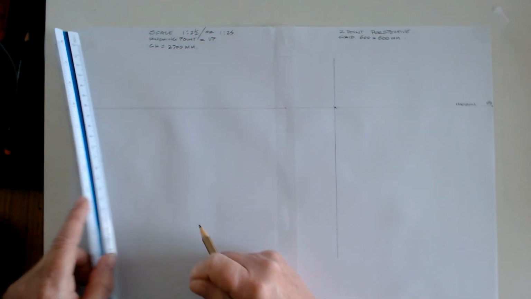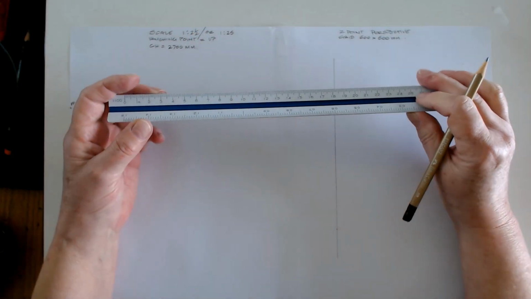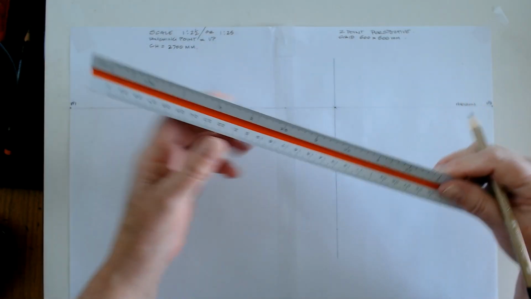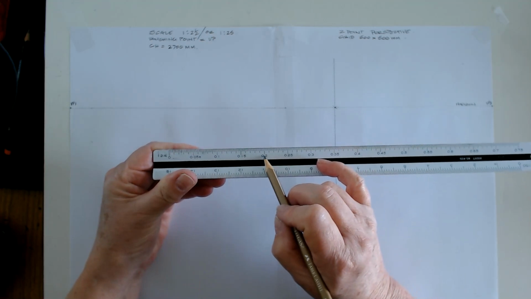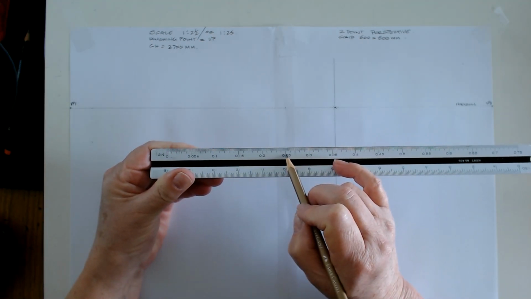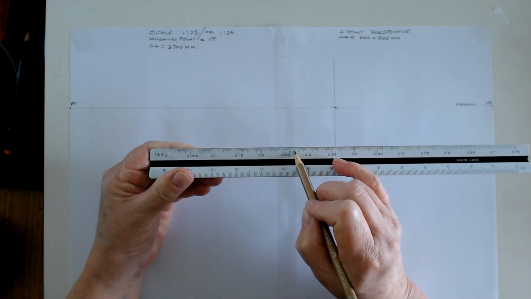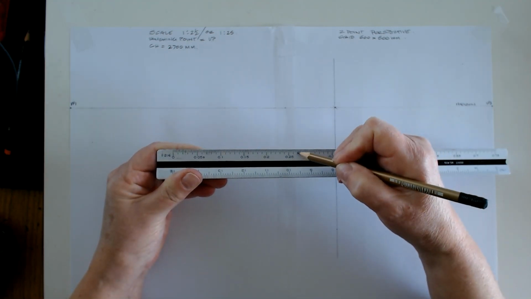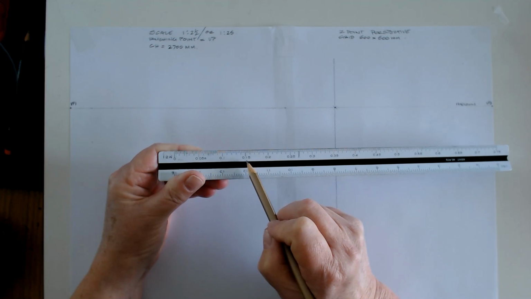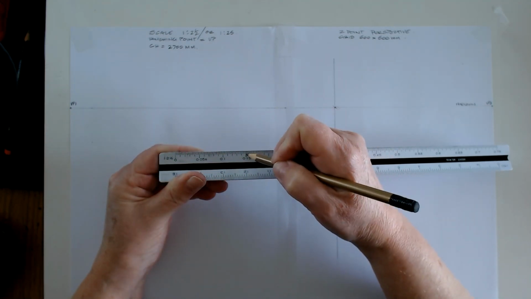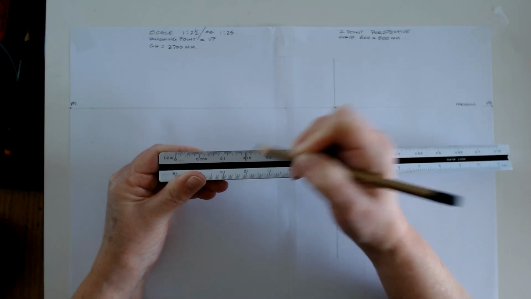So 2,700 millimeters at 1 to 2.5, which I can't find, is going to be 2.5, 6, 7. Yep, I'll mark that there. The other thing I'm going to mark is the 0.15. That's 1 meter 500.